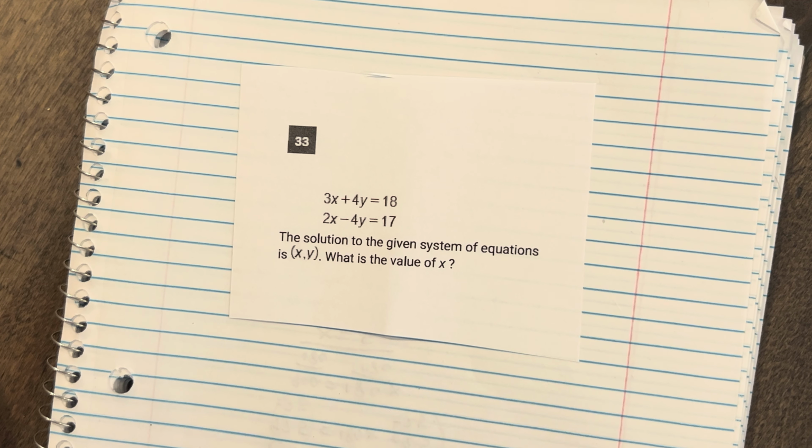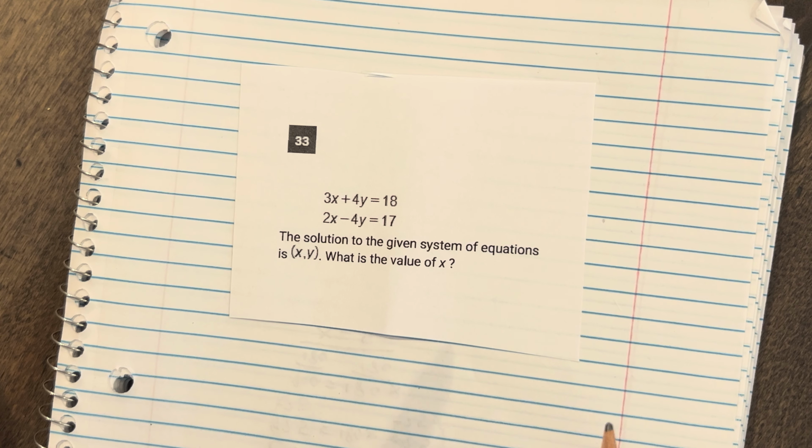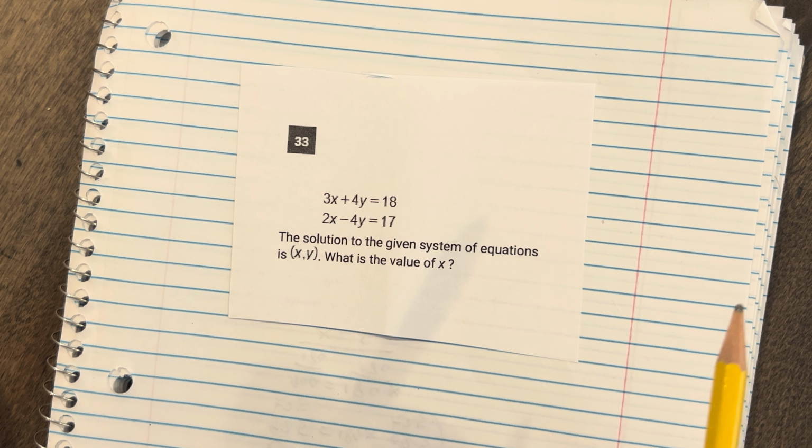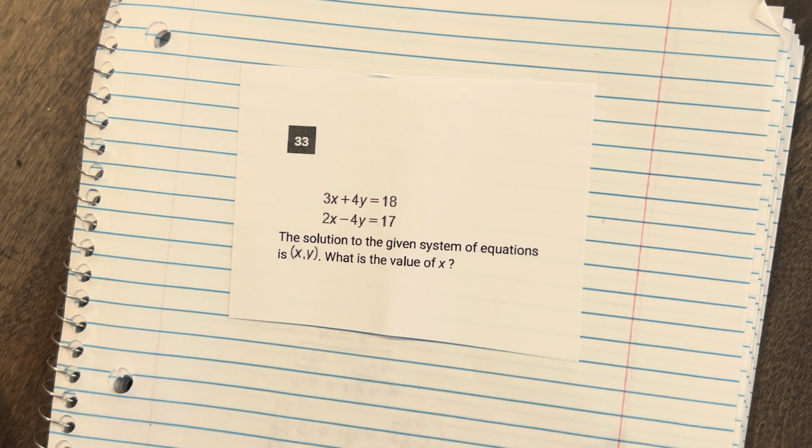All right, we have problem 33 for our SAT prep, our calculator section. We have 3x plus 4y equals 18, and 2x minus 4y equals 17. It says the solution to the given system of equations is x comma y, our ordered pair. What is the value of x? So they just want us to find what the value of x is.